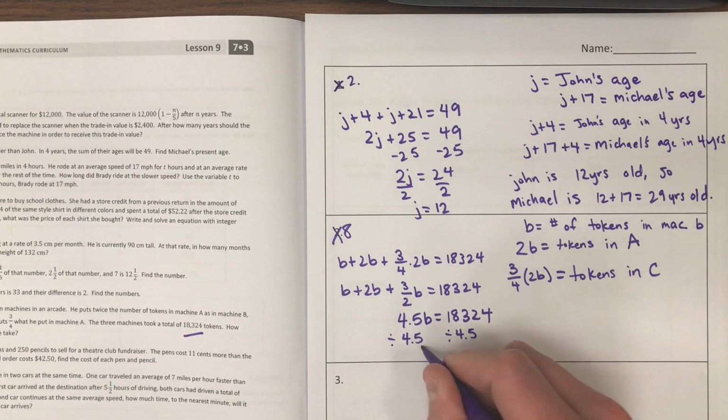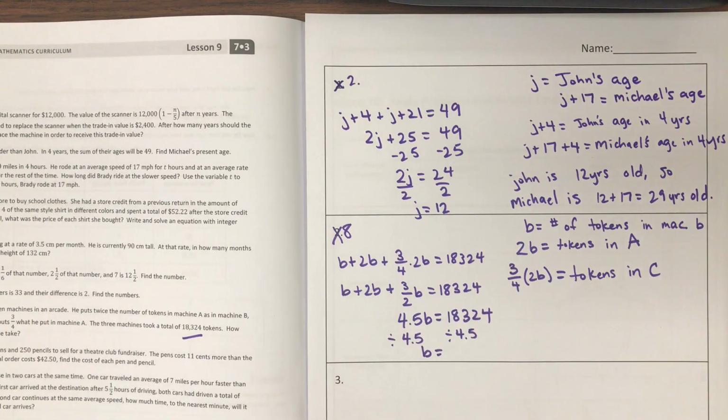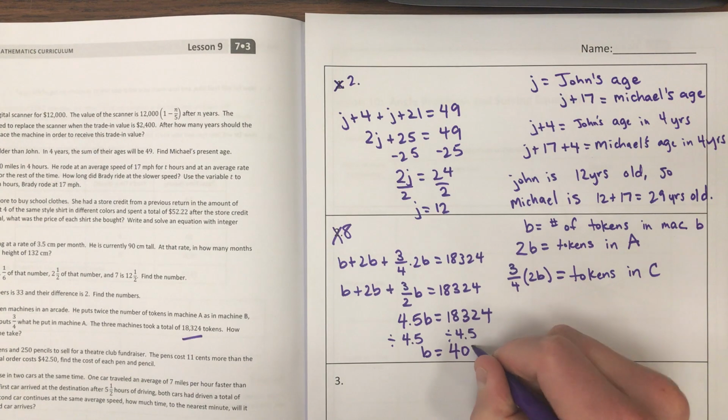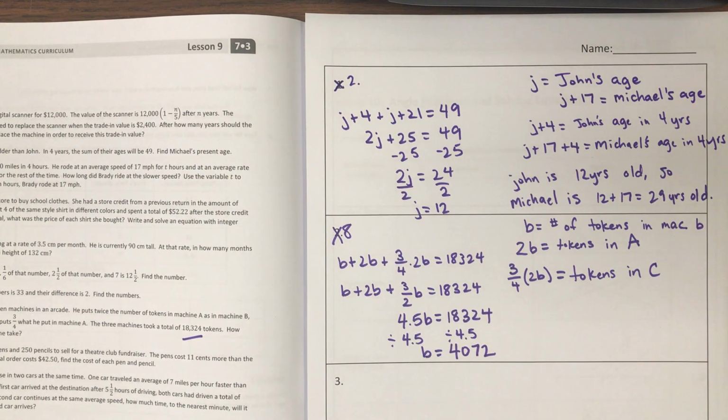And that's going to tell me how many tokens are in machine B. And yes, I am going to use a calculator to do 18,324 divided by 4.5. It comes out to 4,072.